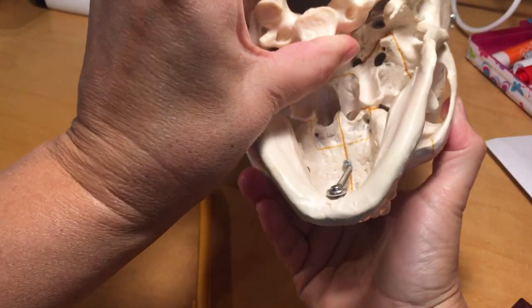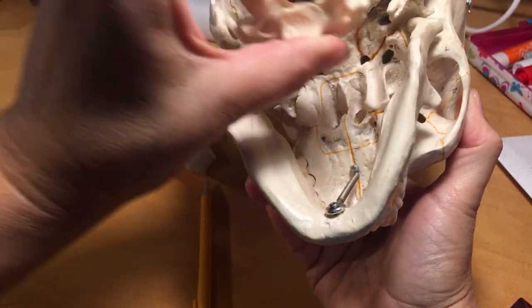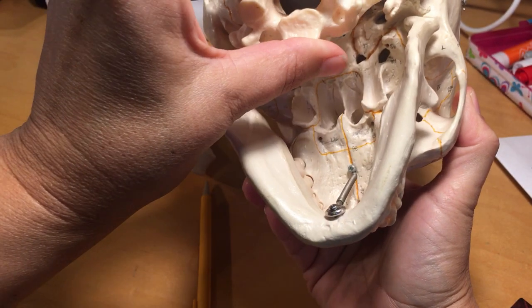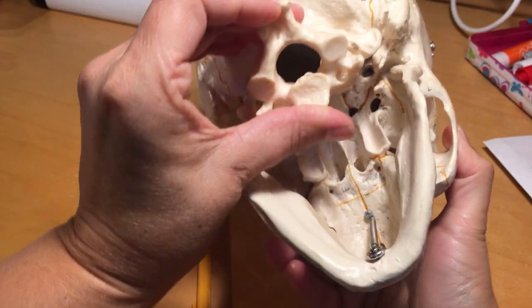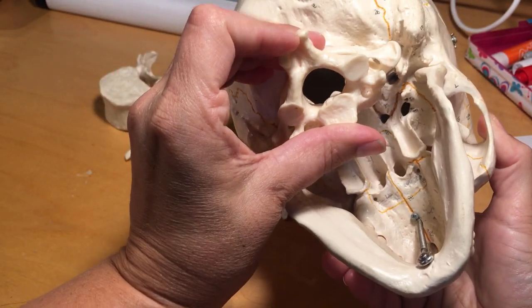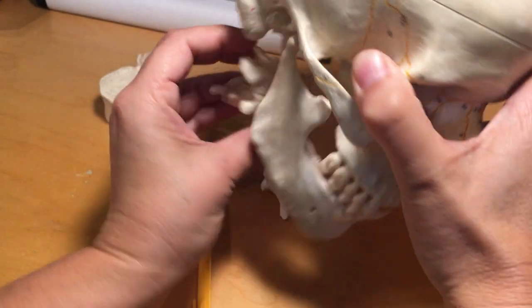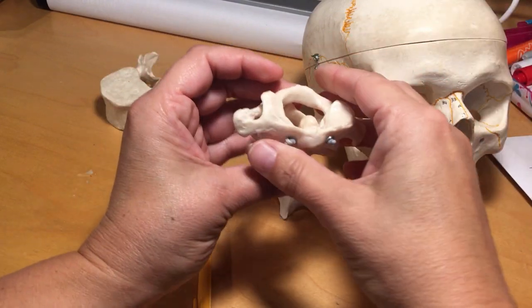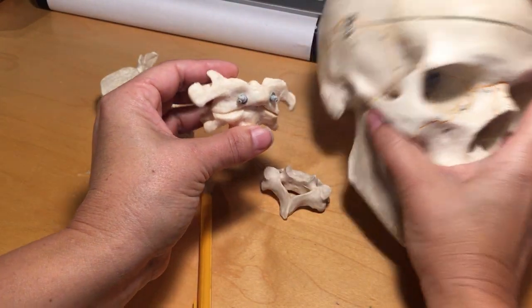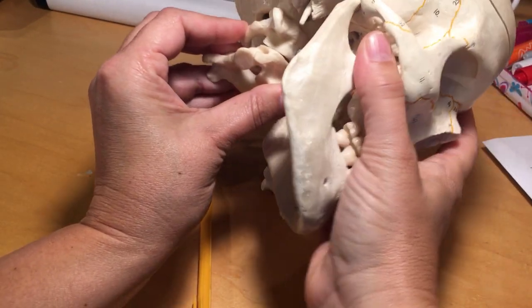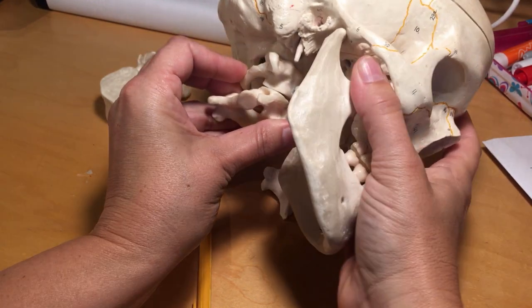And you can see how the foramen magnum, where the spinal cord is going to come out, is lined up perfectly with the vertebral foramen in the cervical vertebrae. Now, we can nod our head by just articulating and sliding back and forth on those occipital condyles.